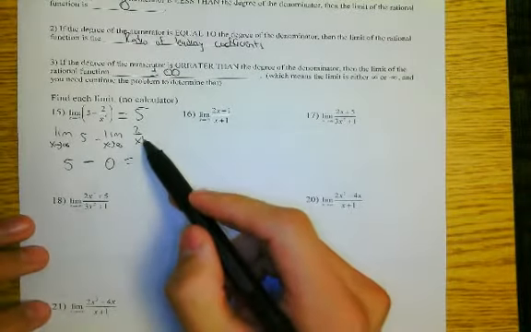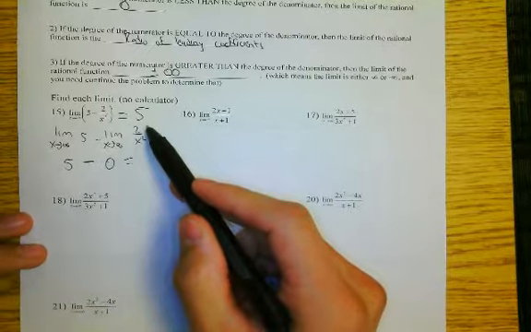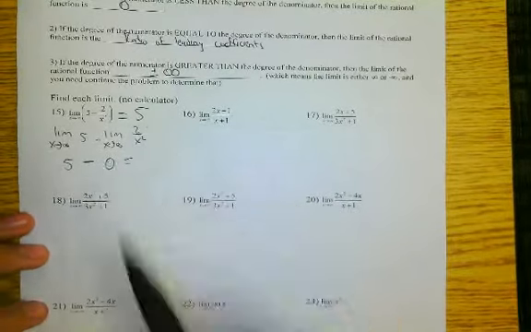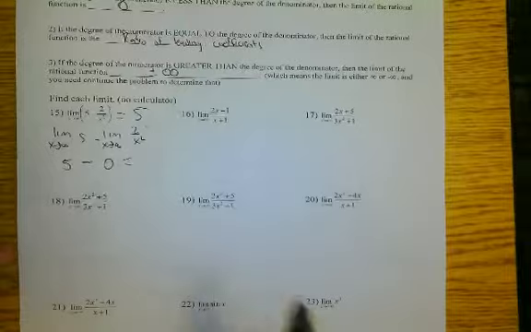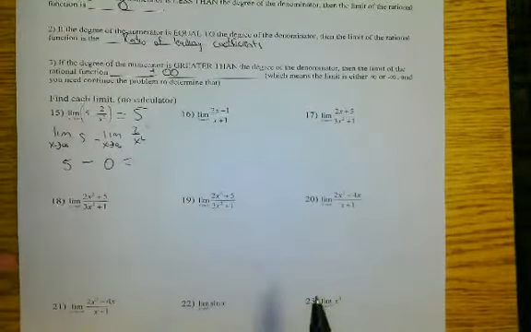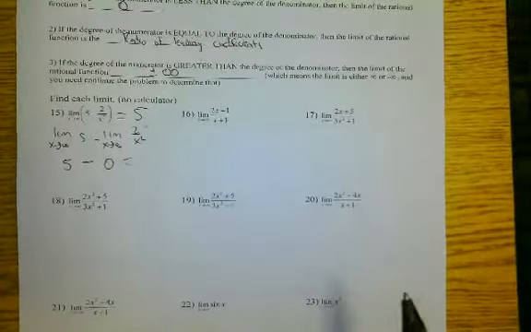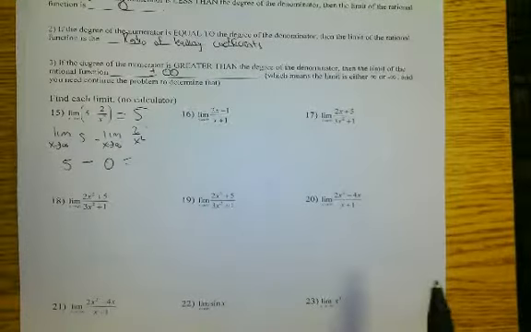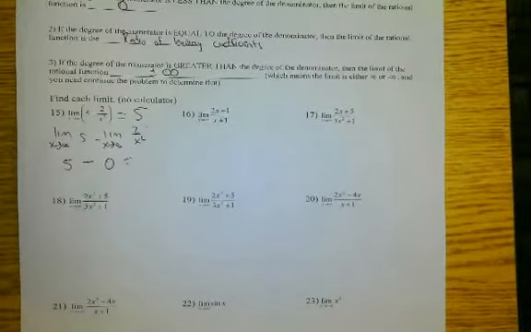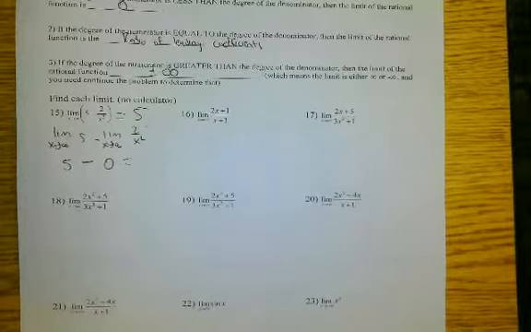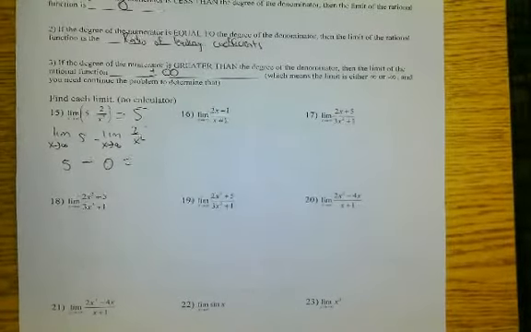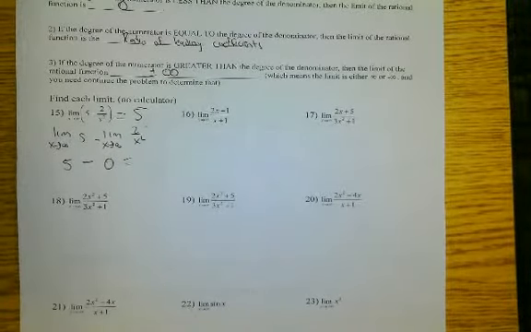The degree is 2. The degree on top will be 0. So the limit has to be 0. Okay? I want you to try all of the ones where you can apply the rules. Leave the ones where you have the numerator greater than the denominator blank. We're going to go over those together. Okay? So try. So basically you're leaving blank number 19, 20, and 21.